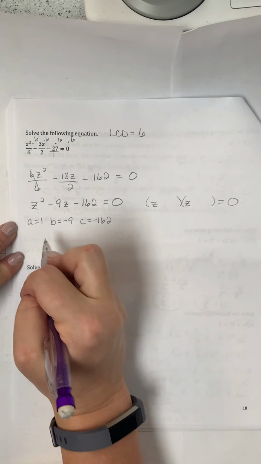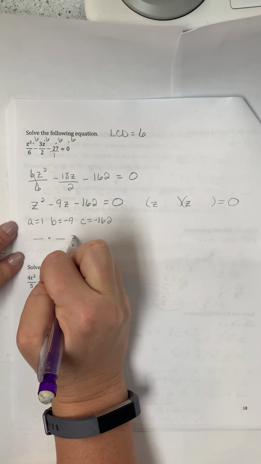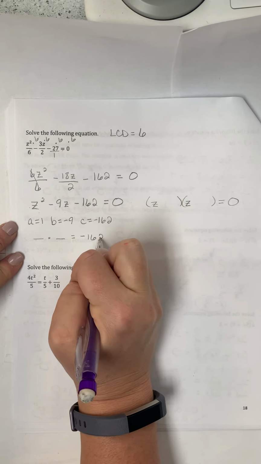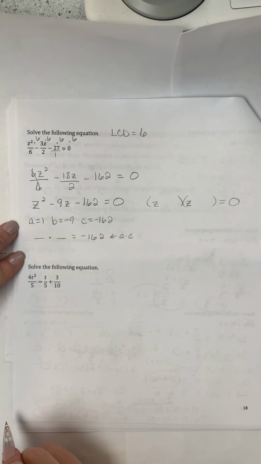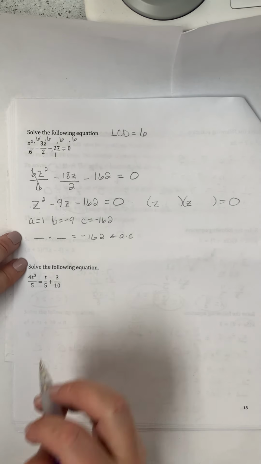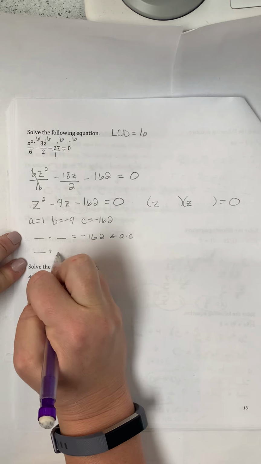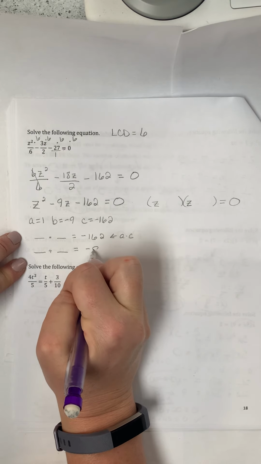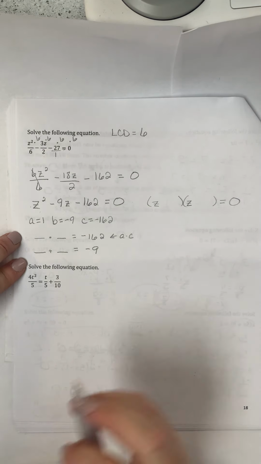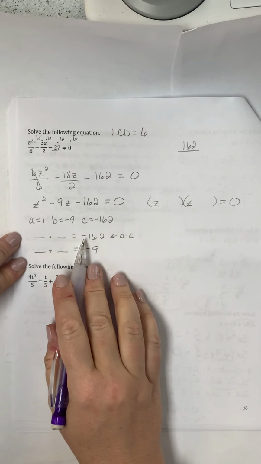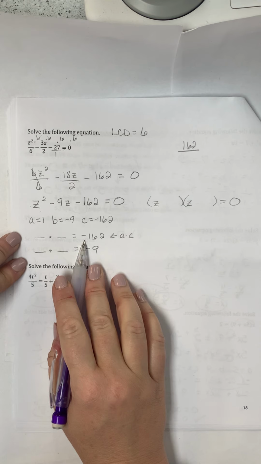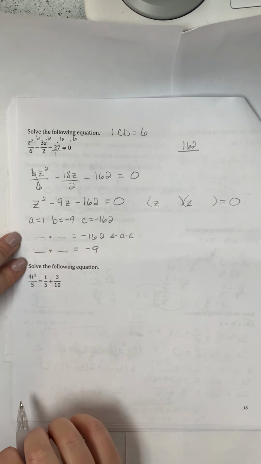All right, goodness. So I need 2 numbers that multiply together to give me -162, because that's A and C. Well, I'll already tell you, I have no idea what those are. I'm not familiar with 162, but we'll get there. They also have to add together to give me -9. So I'm going to go to my calculator and put in 162. Now I know I need a -162, so one number will be positive and one number will be negative. We'll get there in a minute.